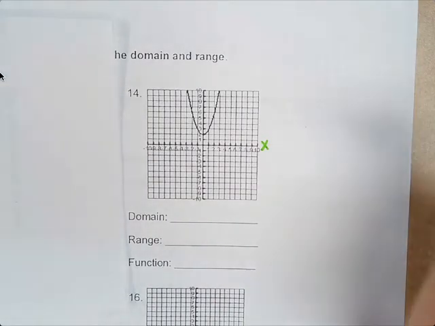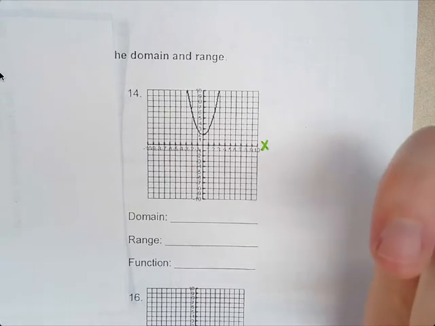Go ahead and close your computers because we don't need them right now, so you don't get distracted by it.